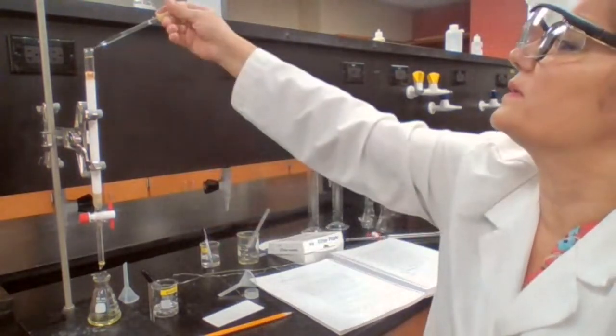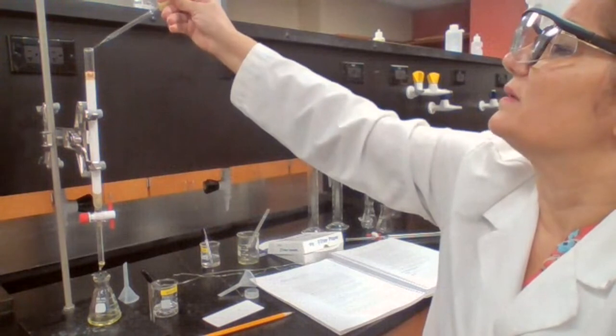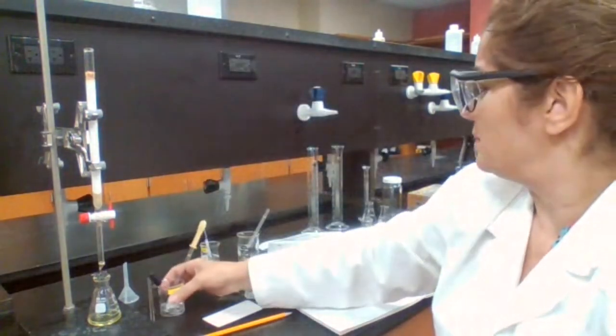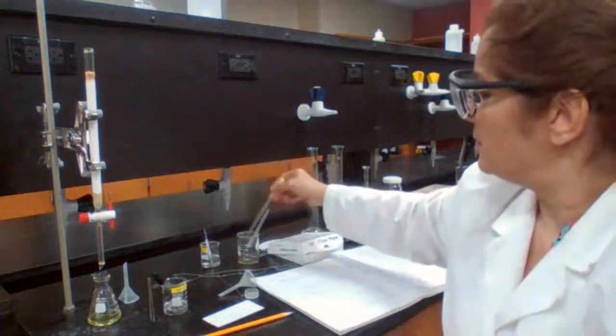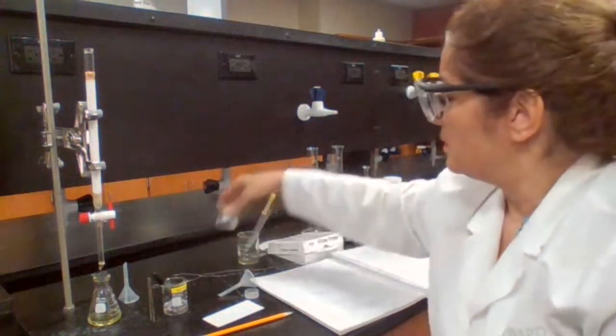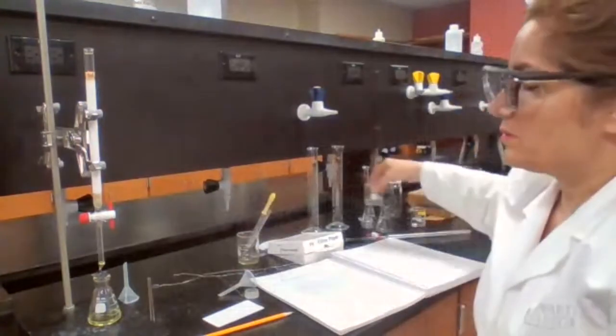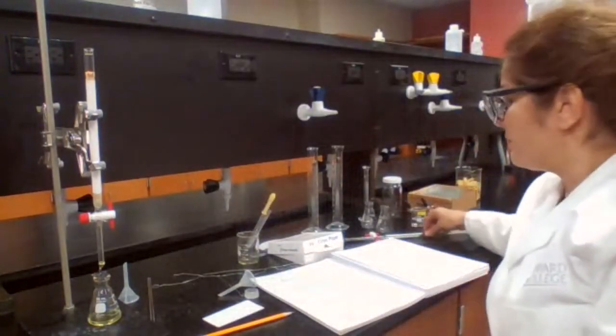Okay, I think this is the last batch of solvent that I'm adding because it looks clear to me.